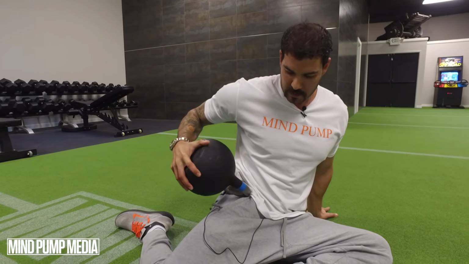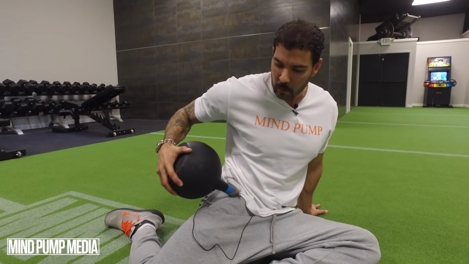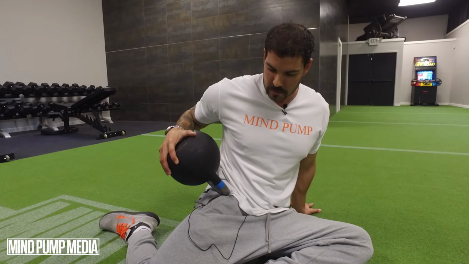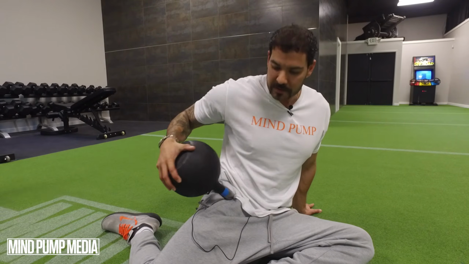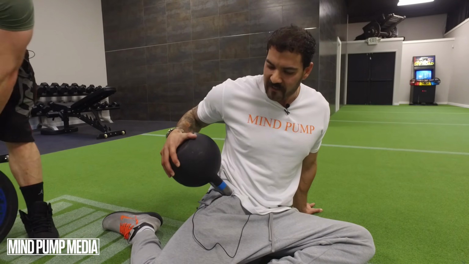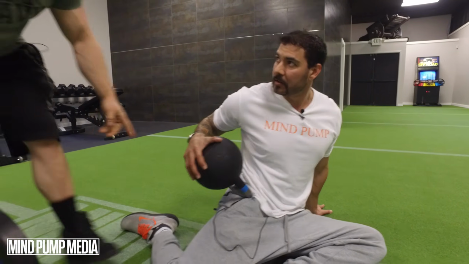Now, if you don't have a kettlebell, what's another tool that you might use? You can use the end of a plate, like a 25-pound or 35-pound plate. Same idea. And then when I'm doing this, am I continuously moving in circles, or do I want to find it and then kind of stay in that area? Find it, stay in the area.